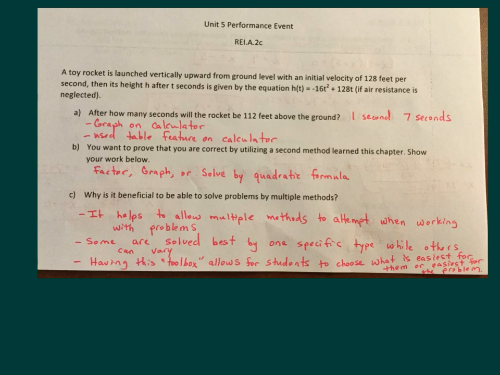There are other ways that you can do it, but then it says you want to prove that you are correct by utilizing a second method learned this chapter. Show your work below. I did not work out the math. I could work out that some other time or work one-on-one with you, but you could either factor, graph it, or solve by quadratic formula. I graphed up here, so for me, I would have to choose factoring or solving by quadratic formula to find this.